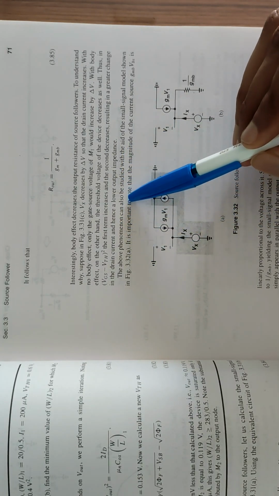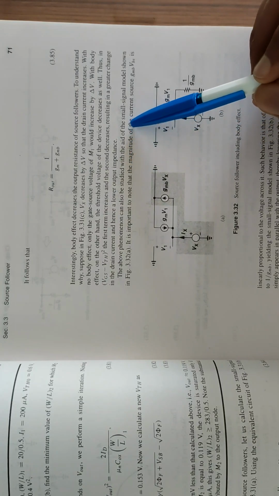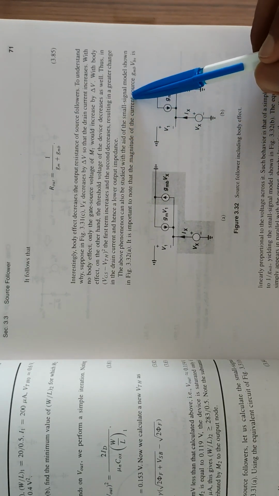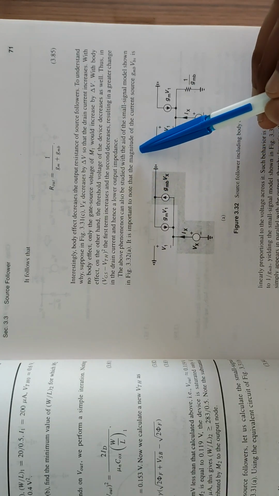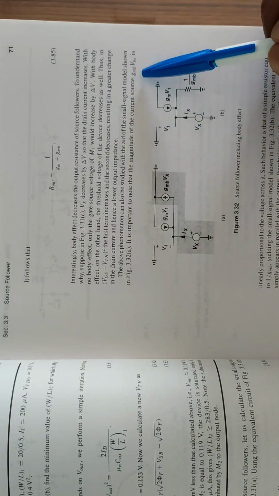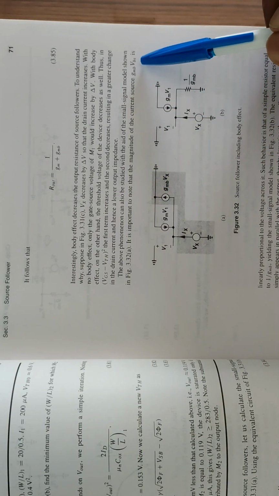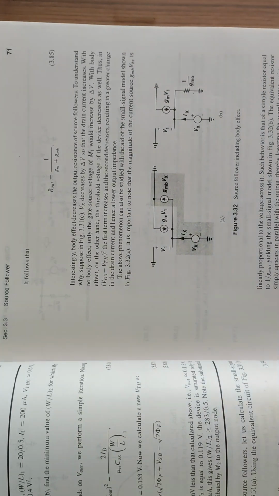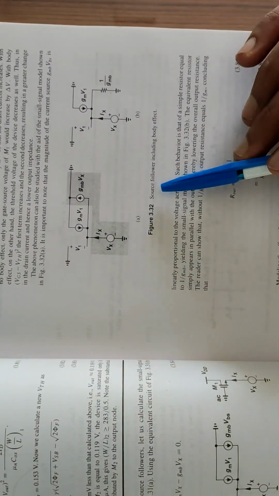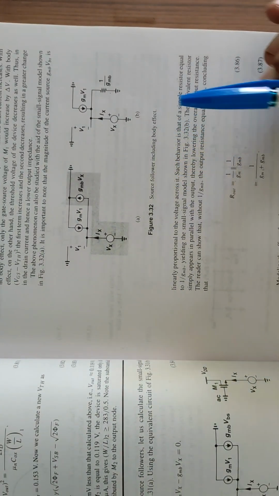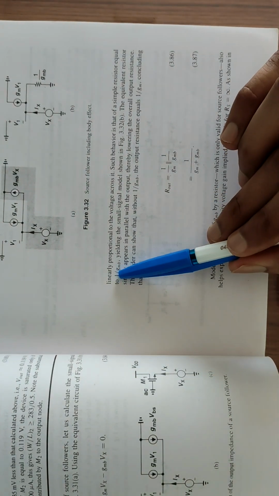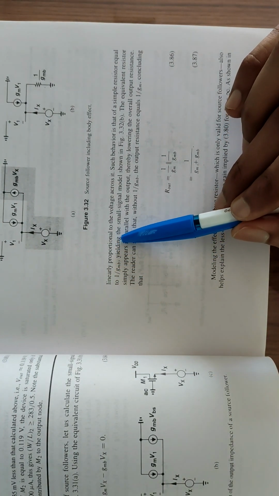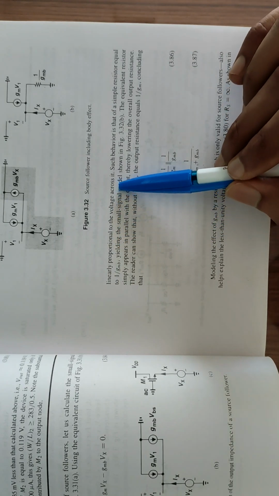The above phenomenon can be studied with the aid of the small signal model shown in figure A, source follower including body effect. It is important to note that the magnitude of the current source gmb VBS is linearly proportional to the voltage across it.